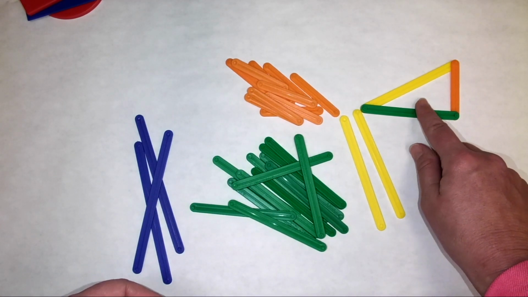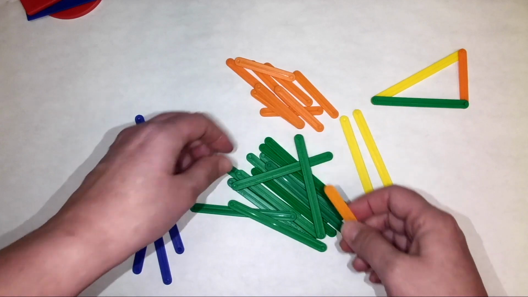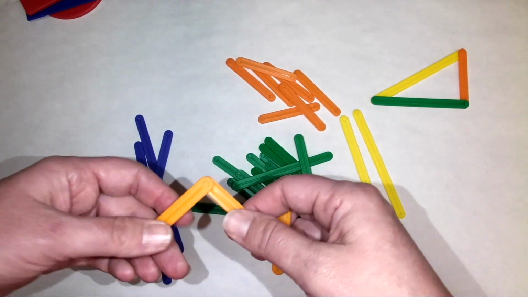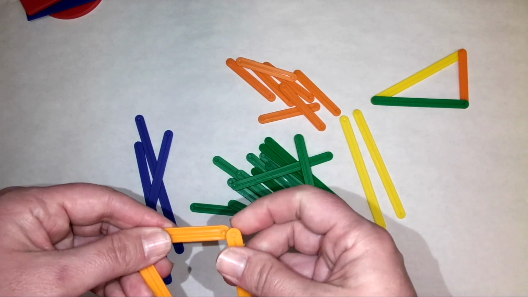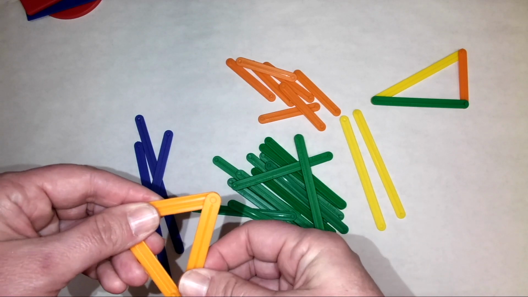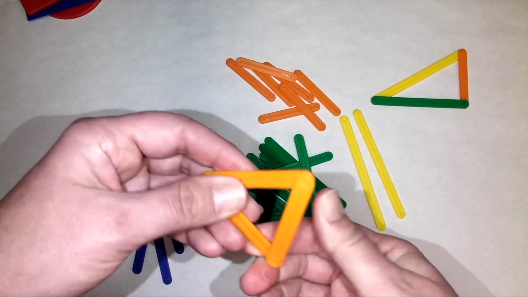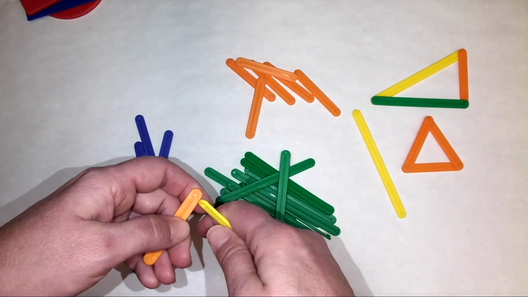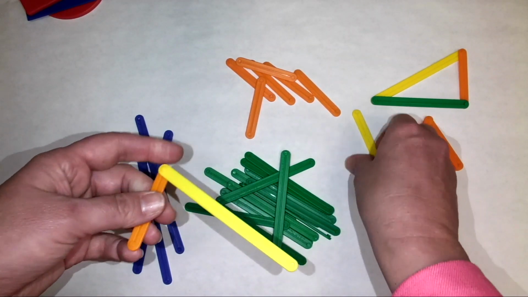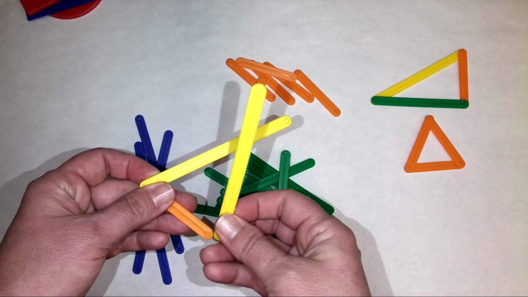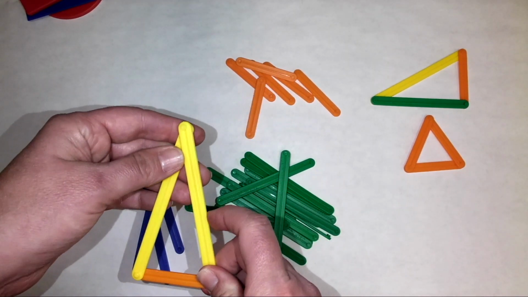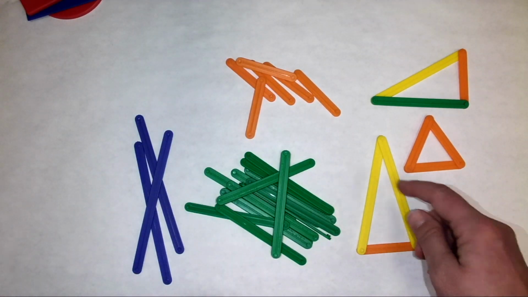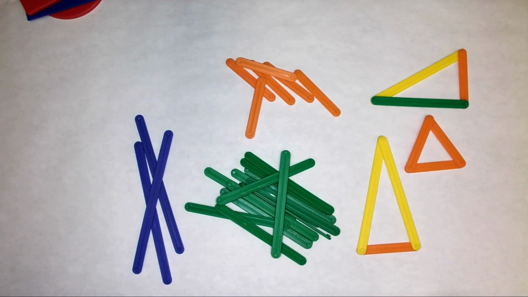The nice thing about this is that students can create lots of different triangles. So it's not always a green triangle that's equilateral, but maybe sometimes I make an orange triangle that is equilateral, or maybe sometimes I make just any other triangle that I'd like to make. Here, maybe if I pin these together, now I've got a triangle like this that has, again, 3 line segments, 3 sides, and then it's created 3 angles.